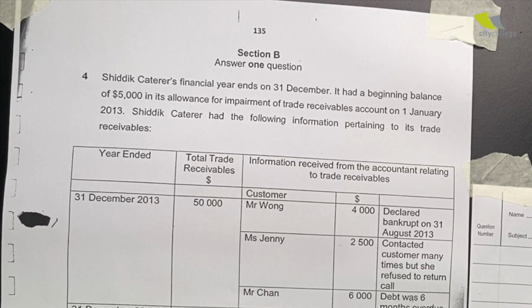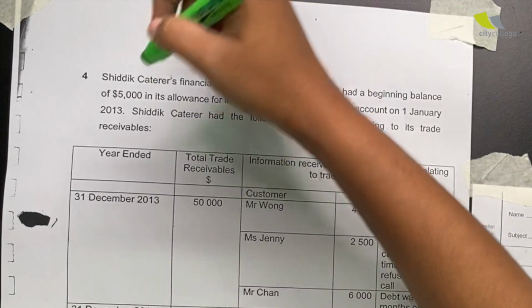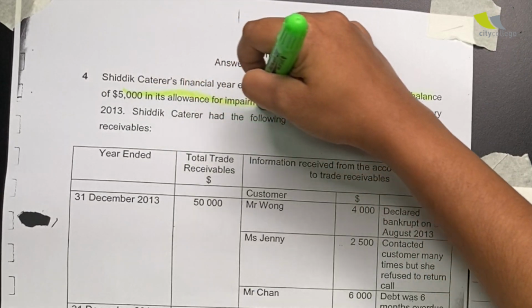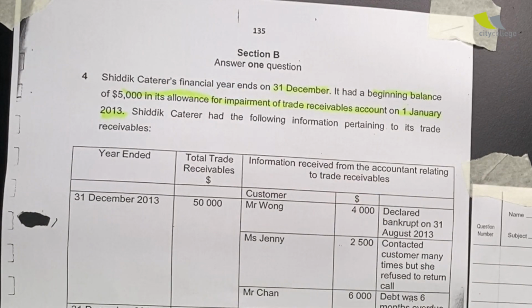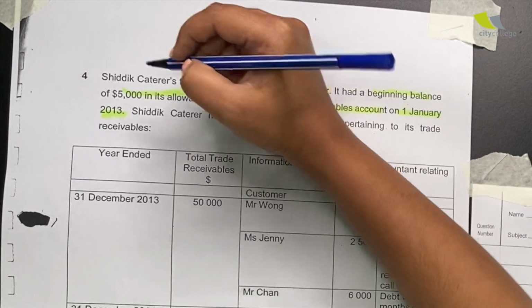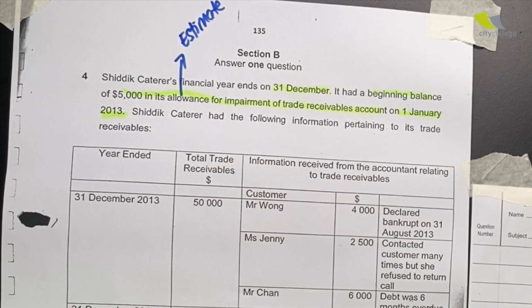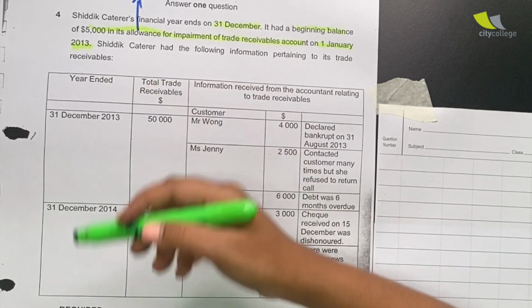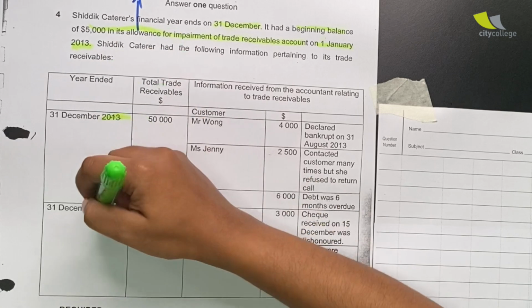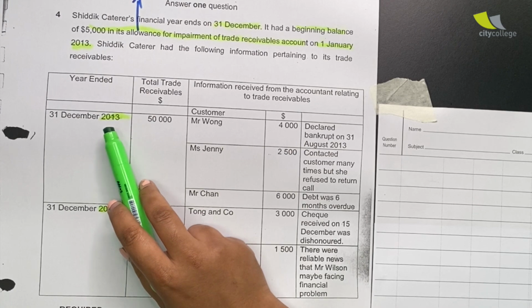Shidek Caterer's financial year ends on 31st December. It had a beginning balance of 5,000 in its allowance for impairment of trade receivables account on 1st January 2013. Okay, so remember this word allowance means estimate. So this is the account that the accountant estimates of the foreseeable losses. Let's read the question further. The question has broken down for you the 2 year ends in a nice table.